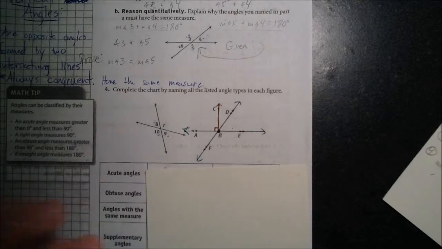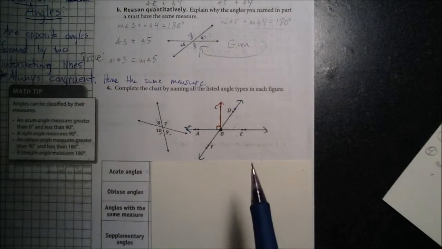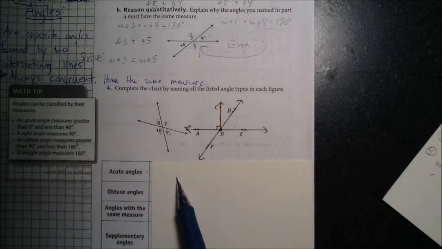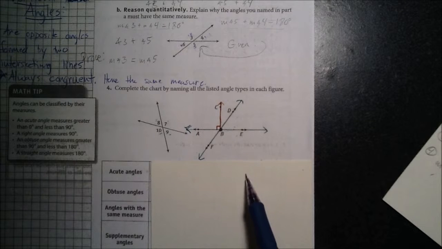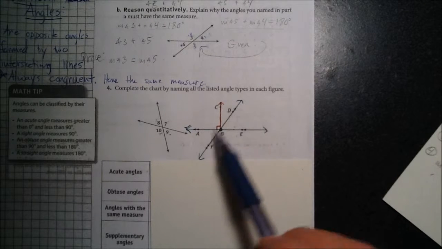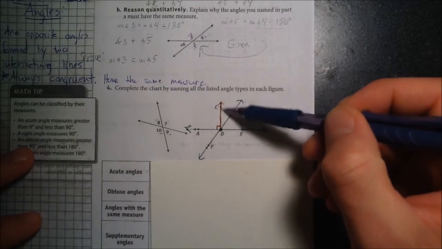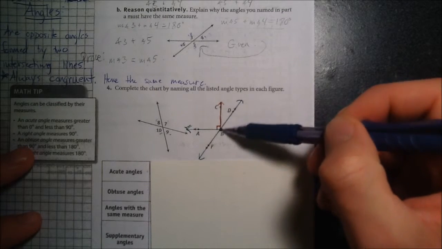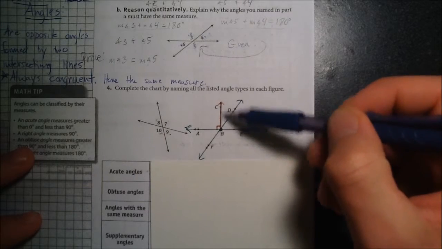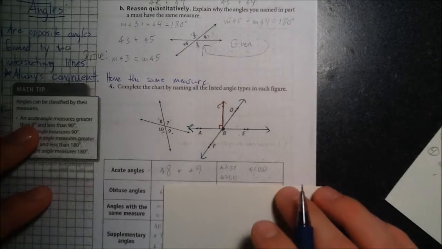So the reason I bring that up is because we're going to have a lot of very similar answers. What happened over here with the acute angles is going to happen over here for this diagram as well. And you're going to have obtuse angles, but then you just got to accommodate and include the angles that are being formed by this one ray that's different. So here we go, the acute angles.